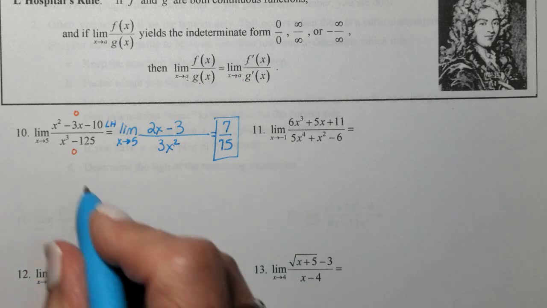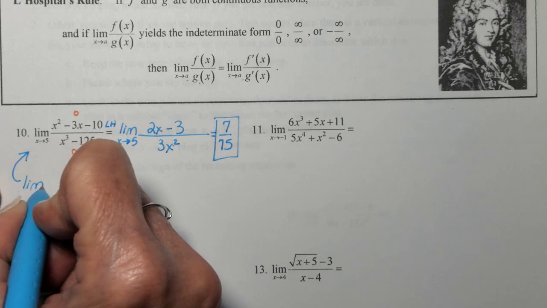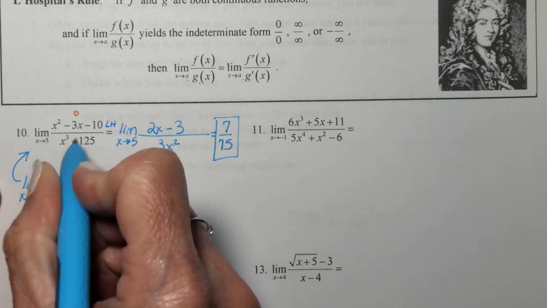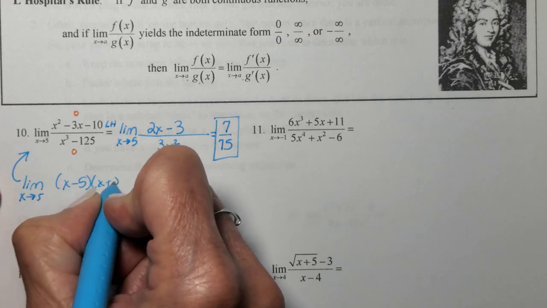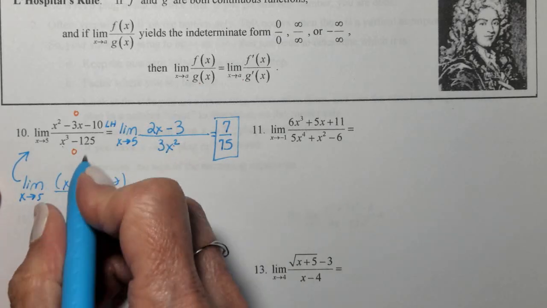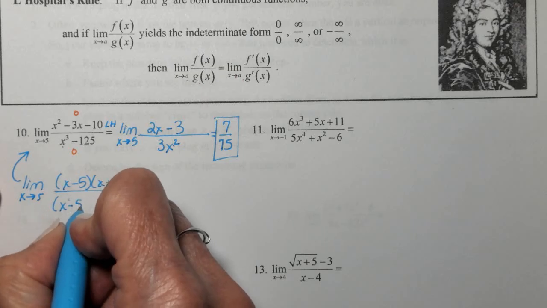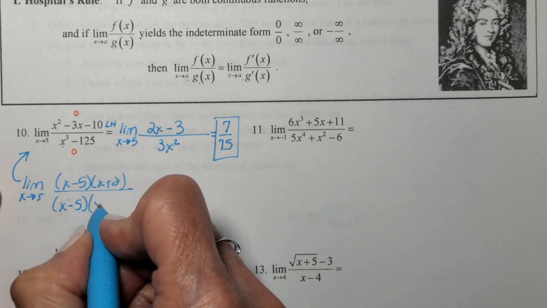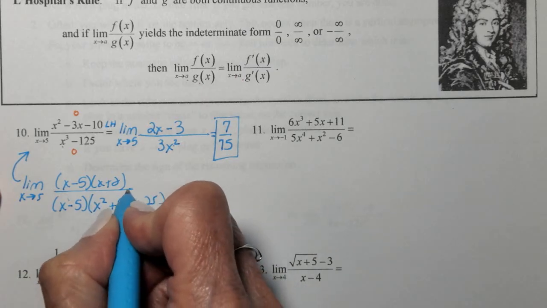By the way, if we had factored and reduced, factor the top, it's x minus 5, x plus 2. Factor the bottom. That's a difference of cubes, so it's x minus 5, x squared plus 5x plus 25.